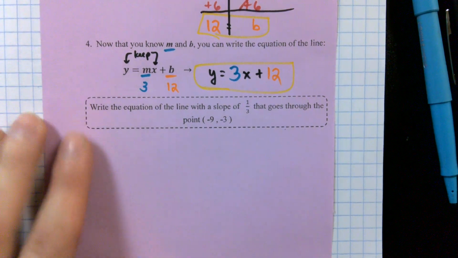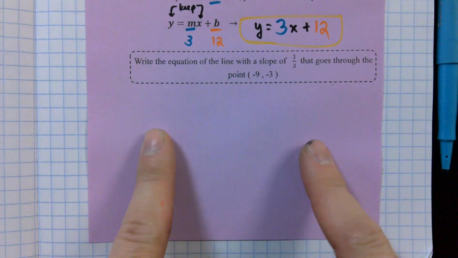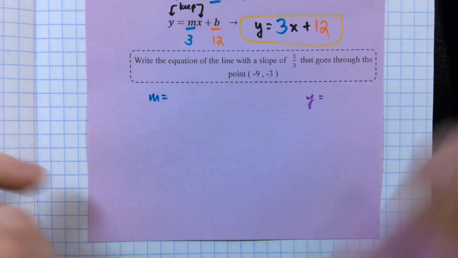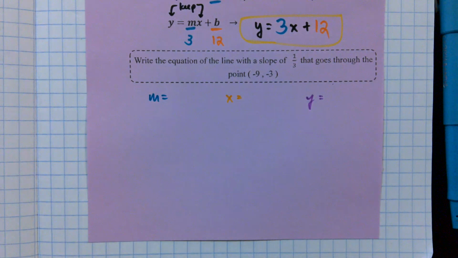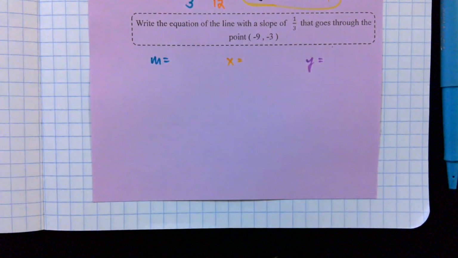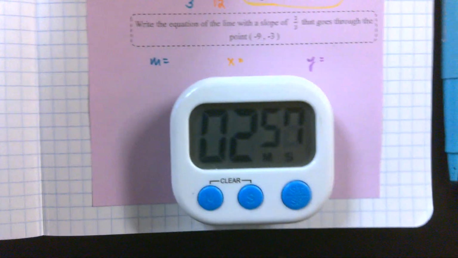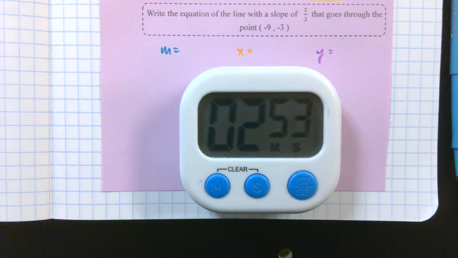Okay. I want you guys to give it a try for yourself. So take this example down here. Get it started. Figure out what's your m, what's your x, and what's your y. Use those three numbers to find your b, and then plug in the m and the b to write your equation. How much time do we need? 3 minutes? Let's do 3 minutes. And then we'll come back together and see how you guys did. But please give it a try on your own. See where your confidence level is at.